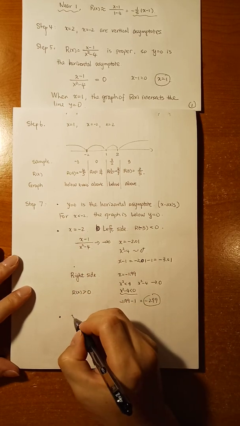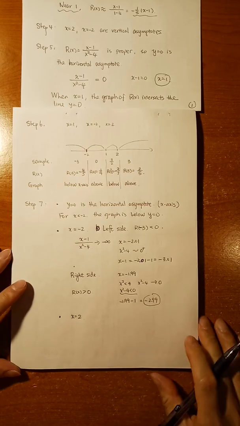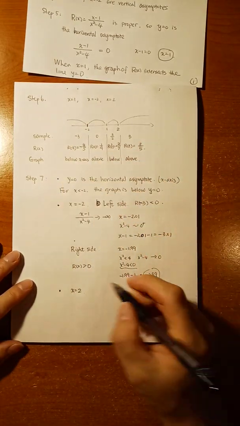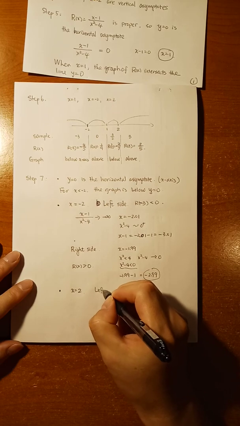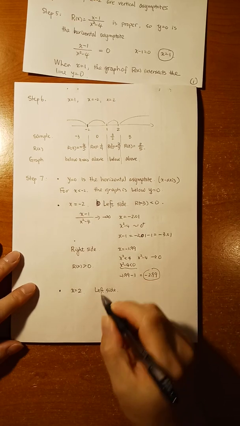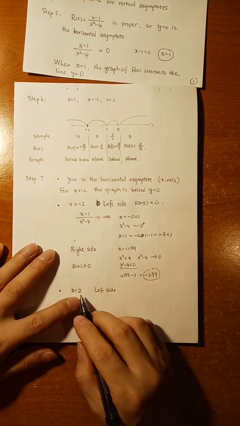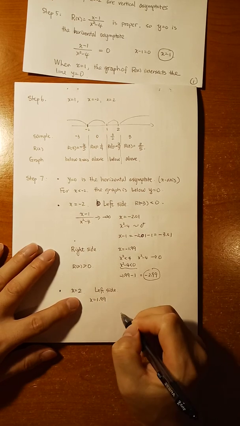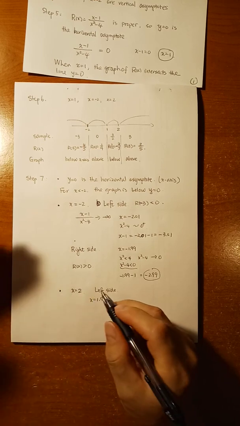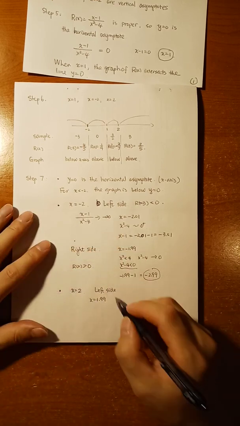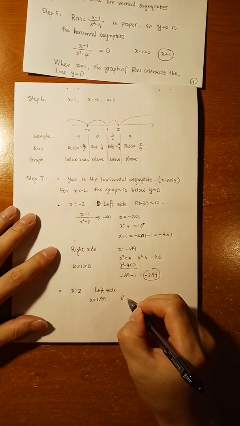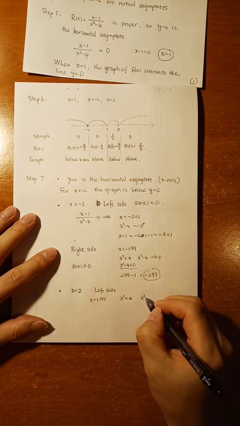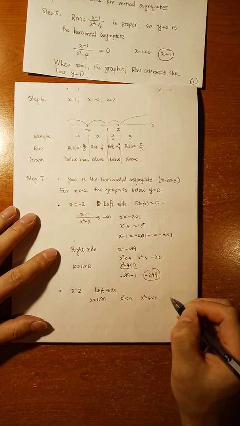Let's study the behavior close to the other vertical asymptote. We will repeat this process. This is a good exercise. Left side. What is the left side? Left side of 2, we pick up x equal to 1.99. Right, very close to 2, but from the left side it is less than 2. So x squared is less than 4. 4 is 2 squared, of course it's less than. And x squared minus 4 is less than 0.